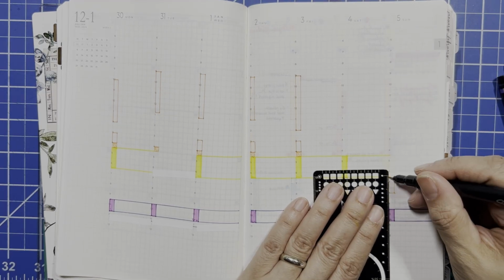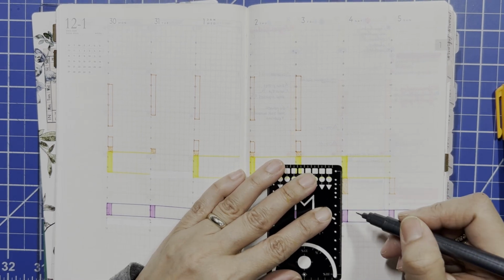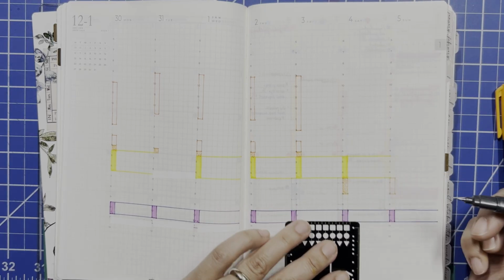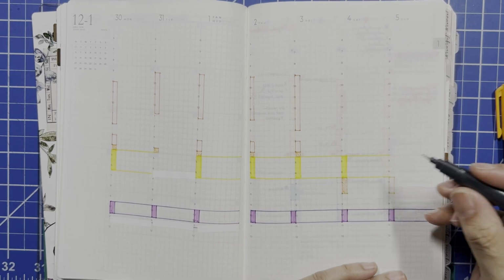And so for things that must happen at a specific time, such as appointments, such as key anchor points of the day, I will fill in the hourly blocks with a solid color.